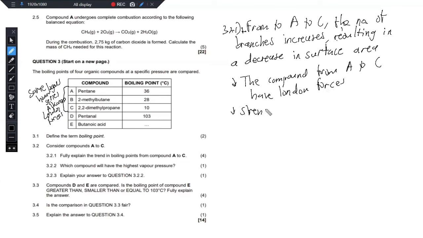Strength of London forces decreases from compound A to C. Why? Because the more we are increasing the branches, we are decreasing the surface area. So obviously, if the surface area decreases, that means there is less dispersion of the London forces, right?